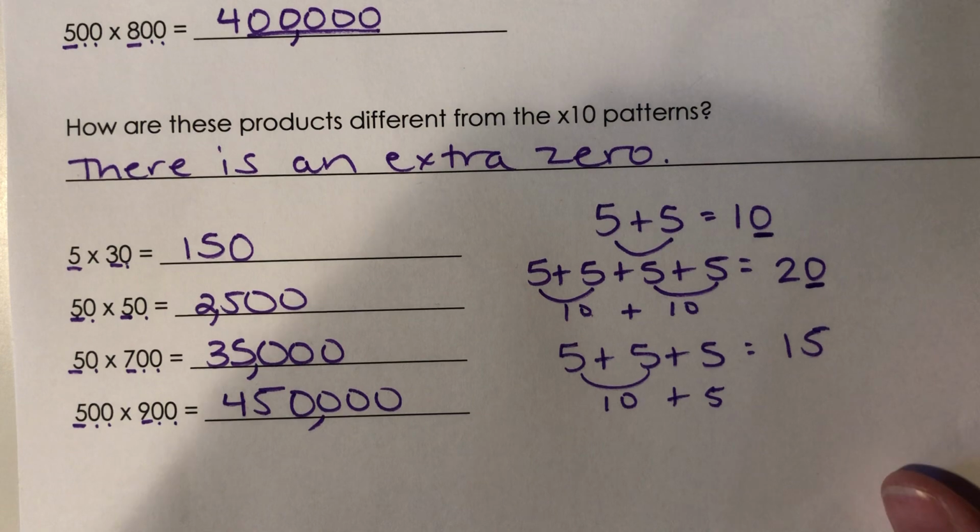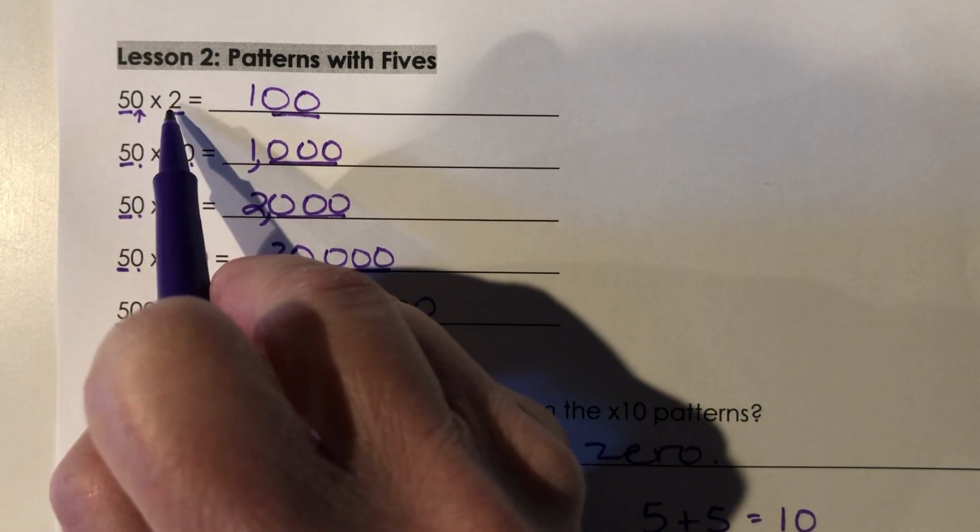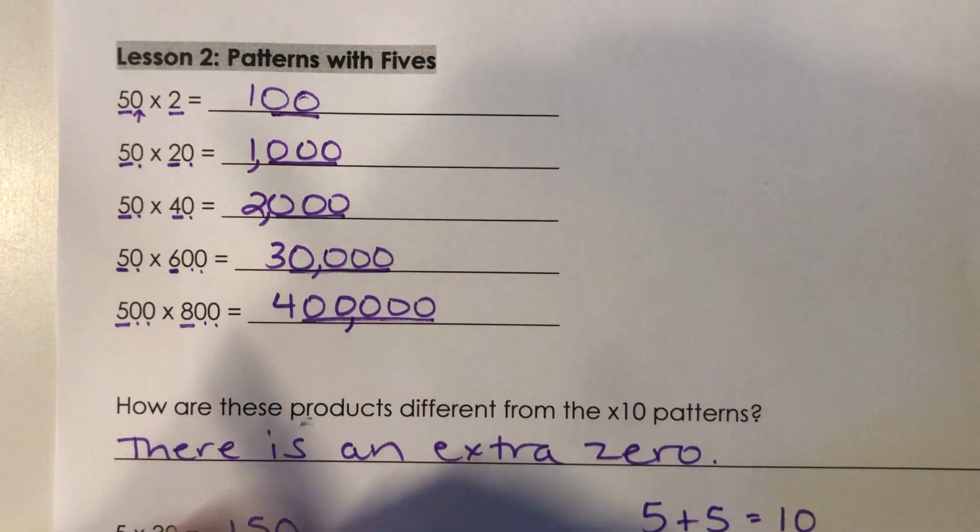So don't be alarmed if you see that happen where it appears to be an extra 0. You just follow the strategy that we learned. Multiply your non-zero digits. 5 times 2 is 10. And then there's 1 zero to place after that 10.